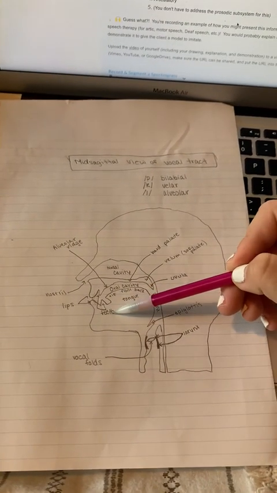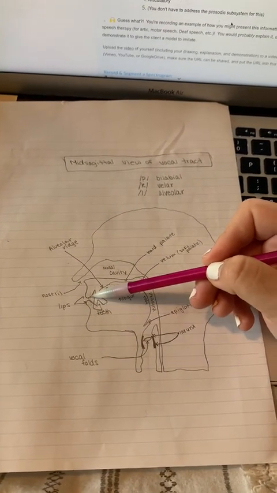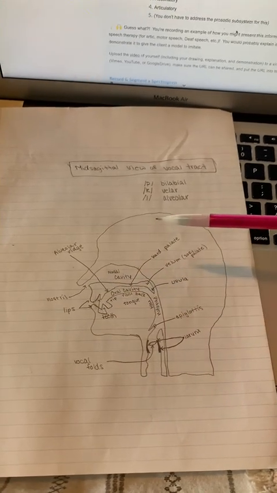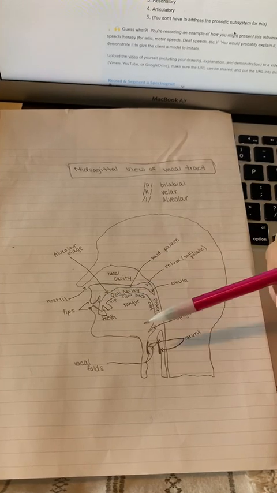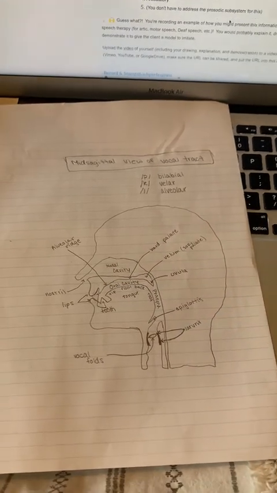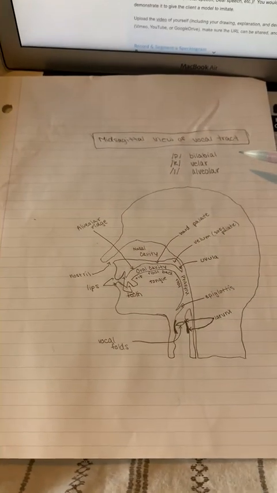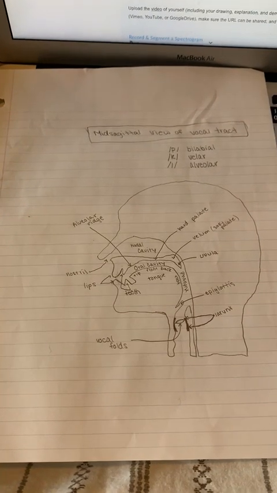Here are our teeth. Our lips are right here. Nostril. Right behind our teeth is the alveolar ridge. And I think that's it. So the first one we're going to talk about is the bilabial P.